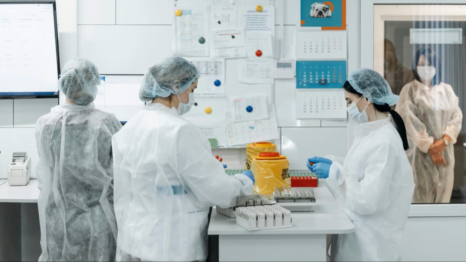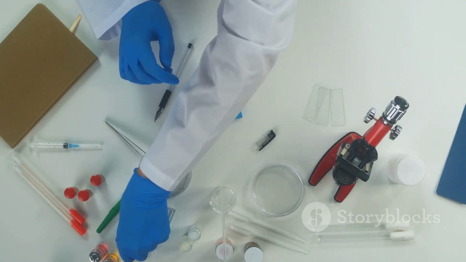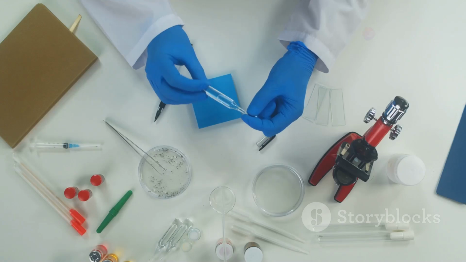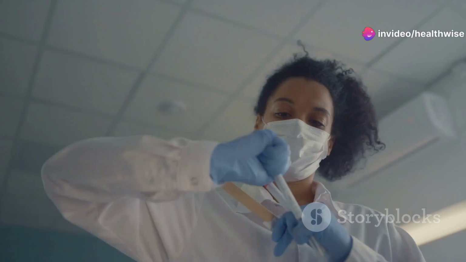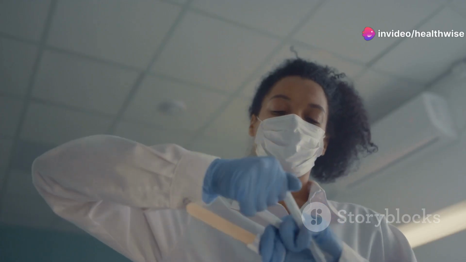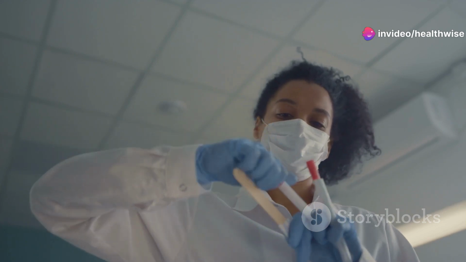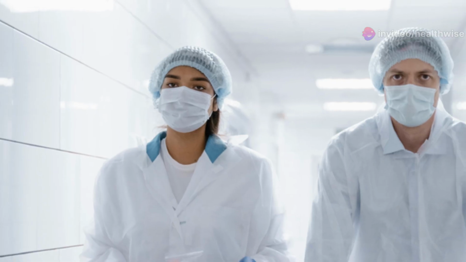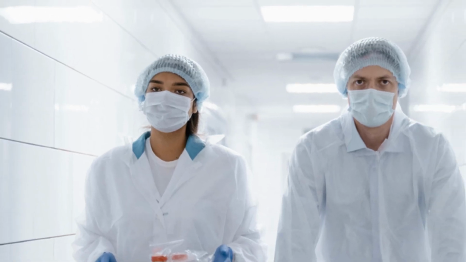It's crucial that each specimen is labeled correctly with the patient's details, type of test, and the date and time of collection. Accurate labeling prevents mix-ups and ensures the right tests are conducted on the right specimens. Finally, dispatching the specimen to the respective department.